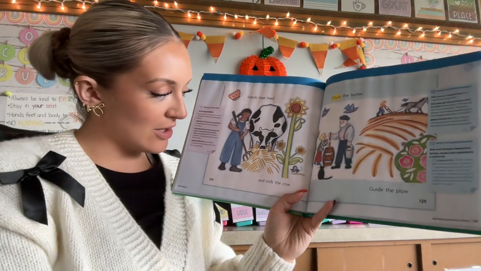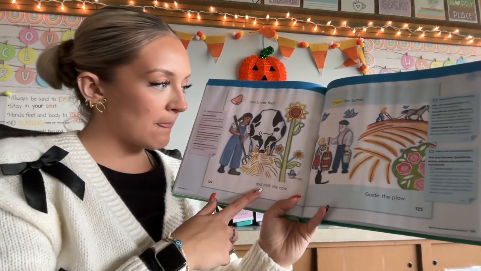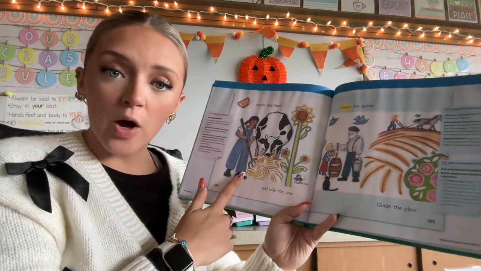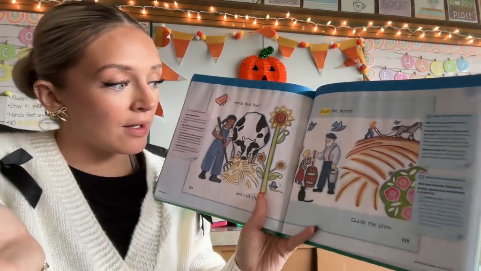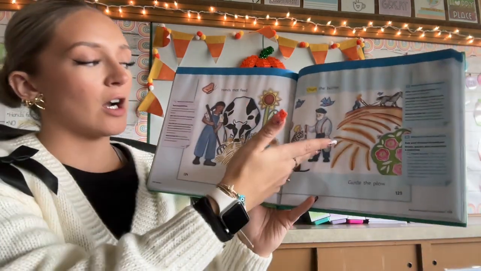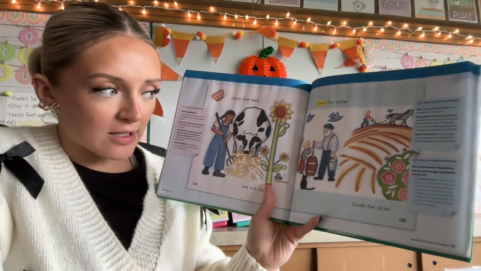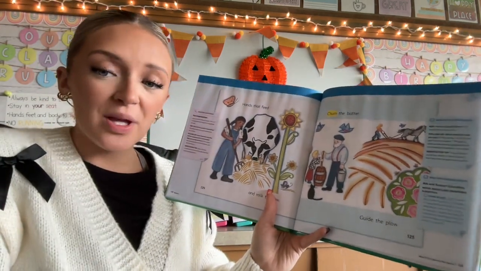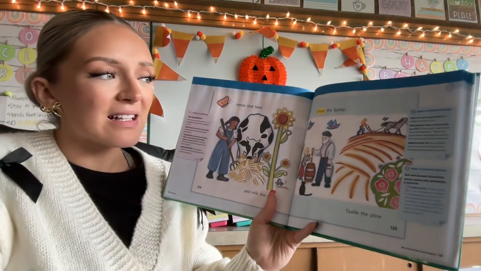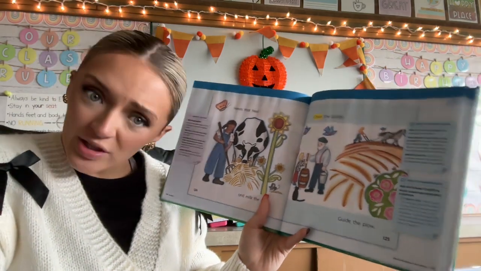So also to make the cookies, we need milk from the cow, which means there has to be a farmer. And we also need another farmer to churn the butter and to guide the plow in the fields. All of this to make cookies.